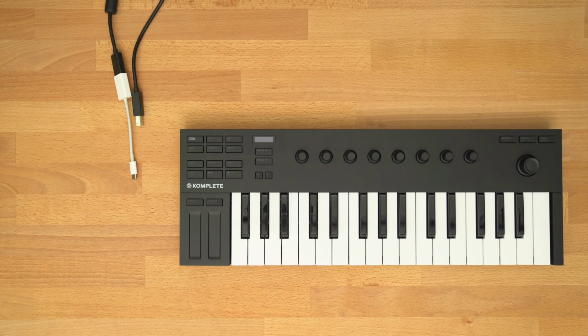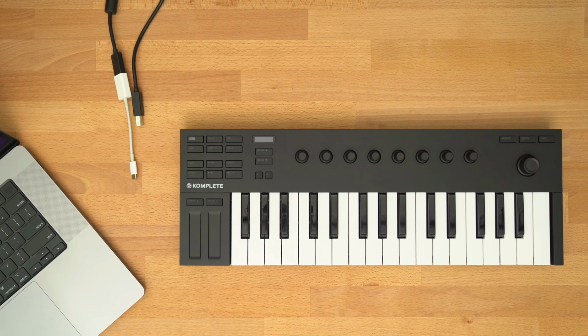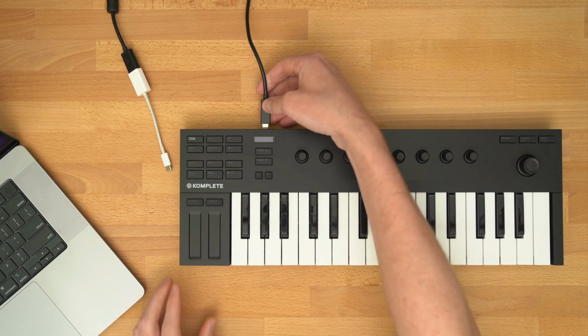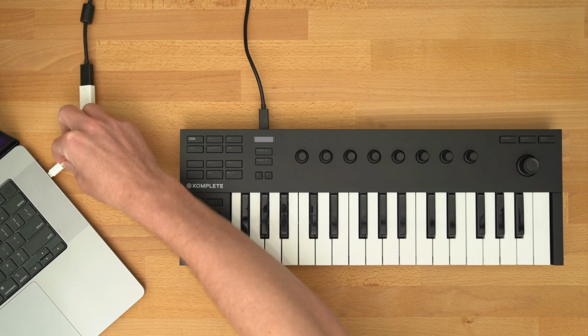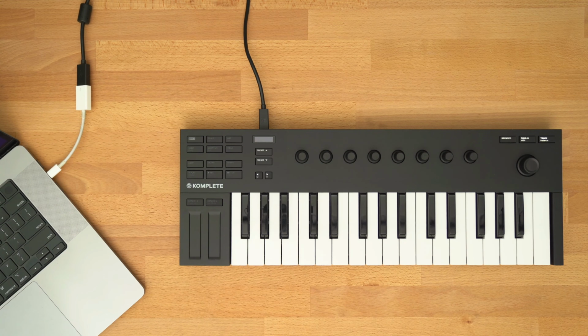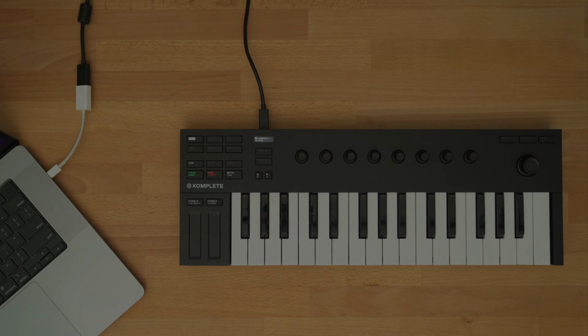Using a USB cable, connect one end into the back of the keyboard and the other end into your computer. You can connect this to a USB hub if you'd like, but it's recommended that it's a powered USB hub, one that requires a power supply, otherwise the keyboard may not connect properly to your computer.